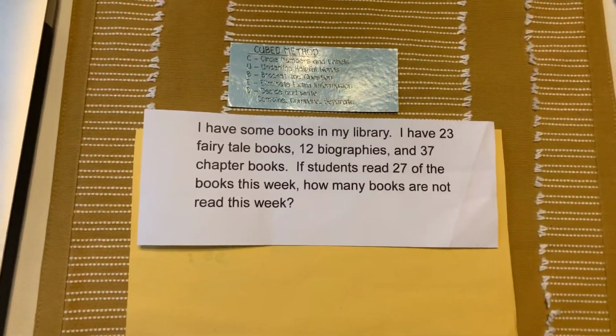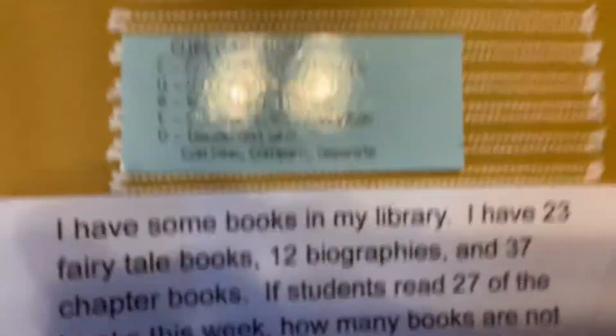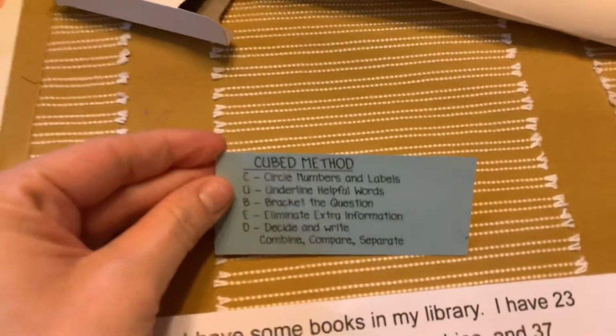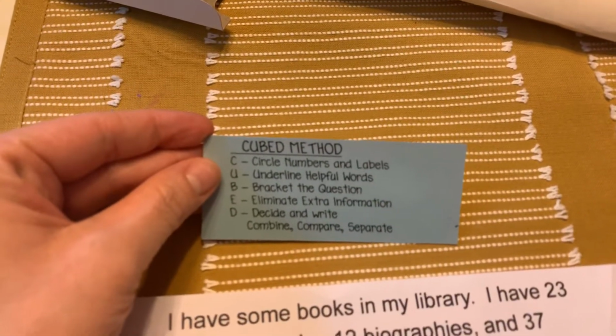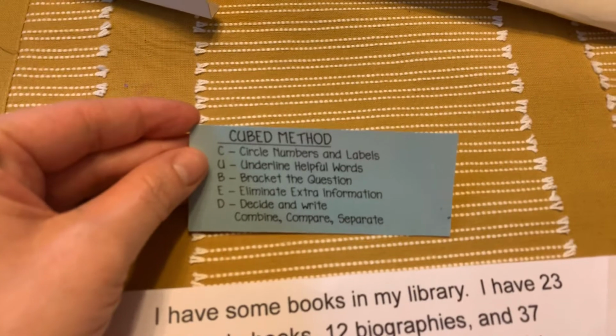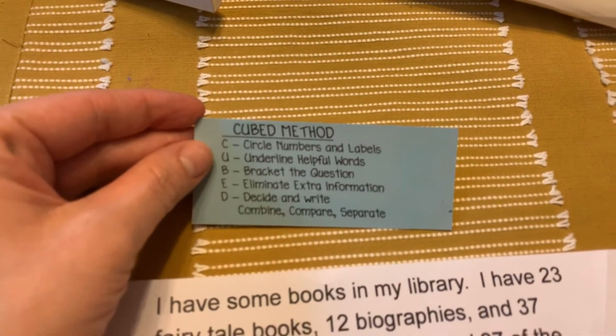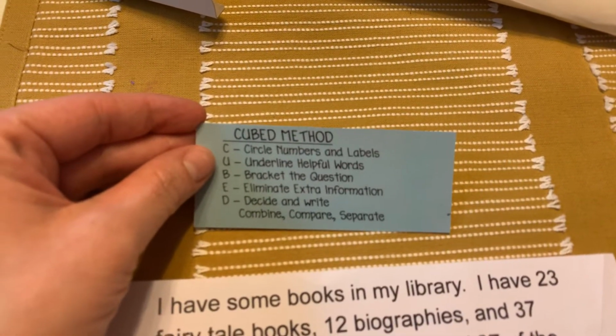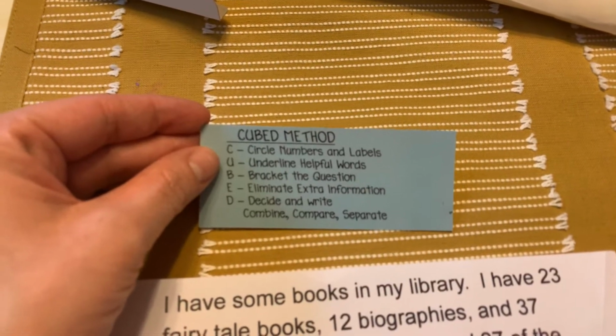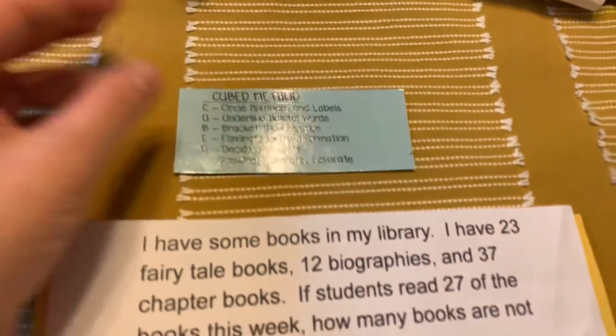Okay, we're going to do a multi-step word problem. I'm going to walk through this CUBED method. C, circle numbers and labels. U, underline helpful words. B, bracket the question. E, eliminate extra information. D, decide and write: combine, compare, or separate.